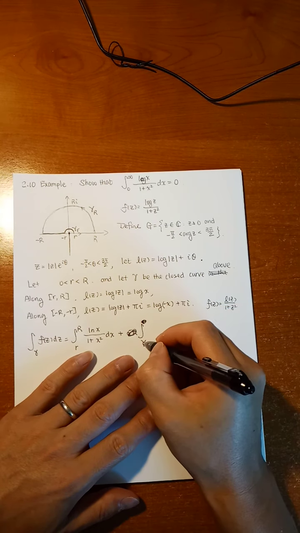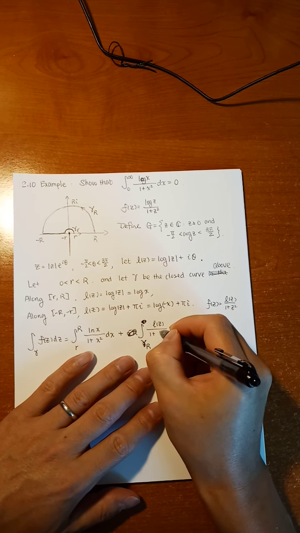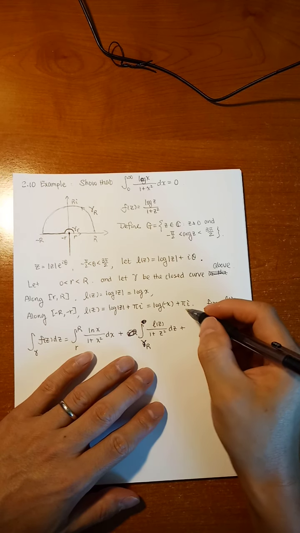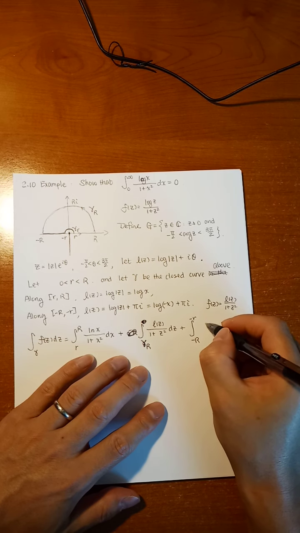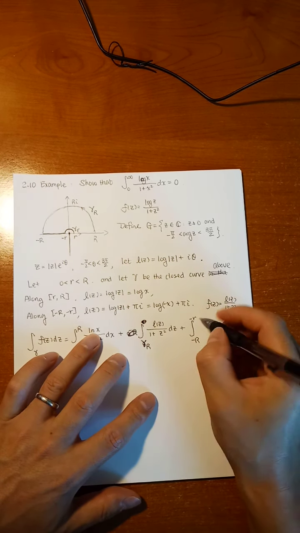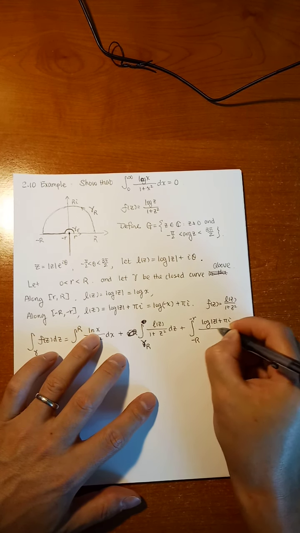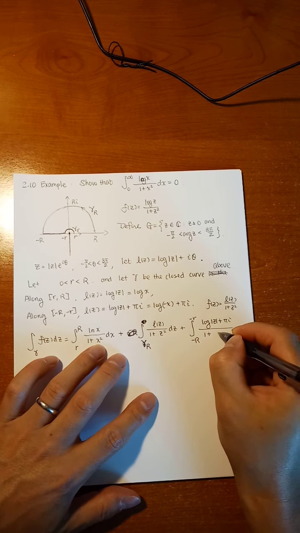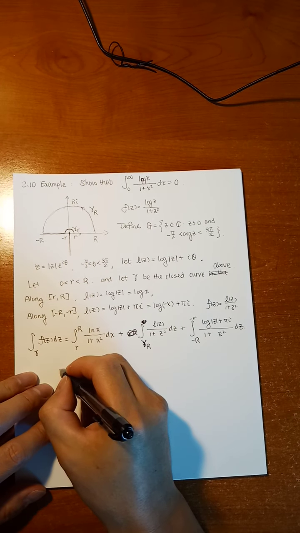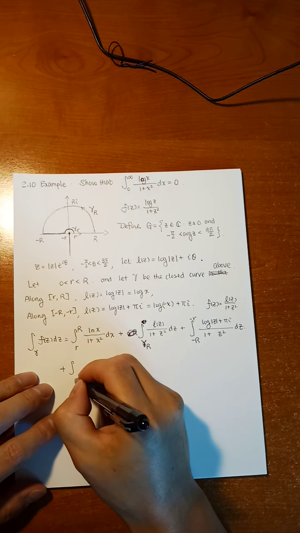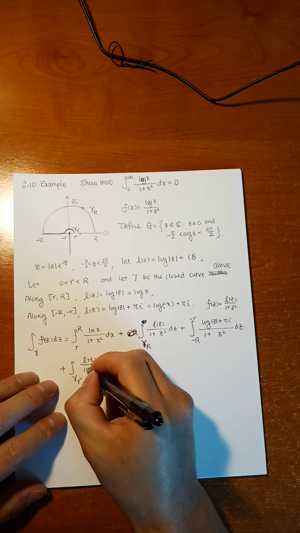Let's slow down. It's the integral of log z over 1 plus z squared dz along gamma capital R, plus, from negative capital R to negative little r, log z becomes log of the absolute value of z plus pi i, over 1 plus z squared dz, and then, clockwise, plus the integral along gamma little r of log z over 1 plus z squared dz.